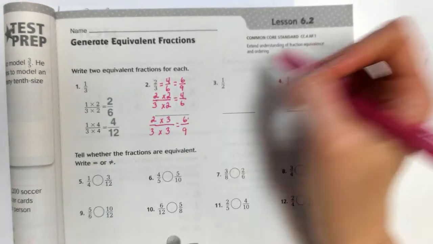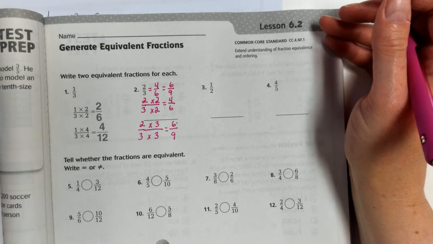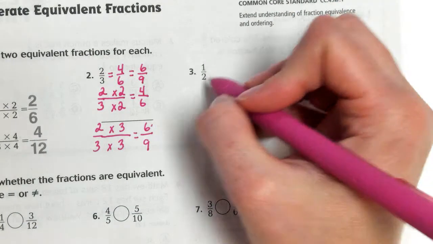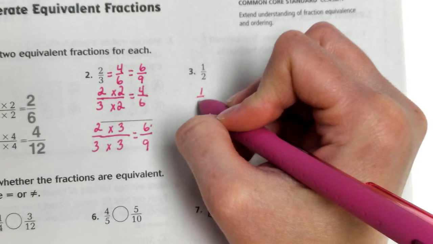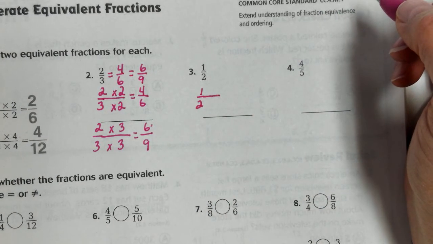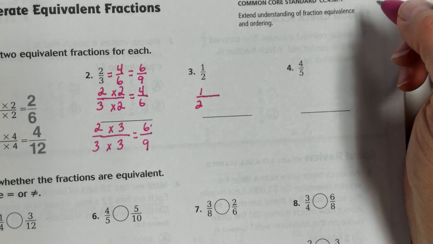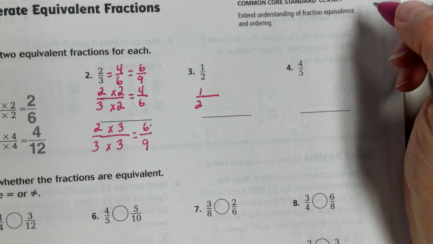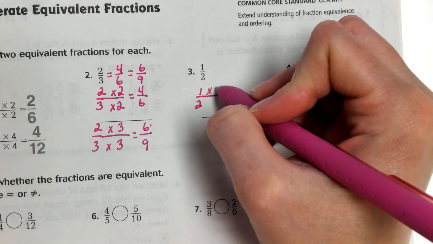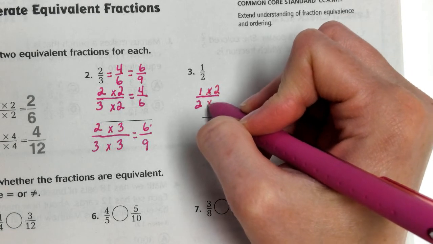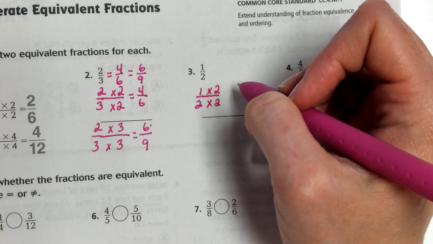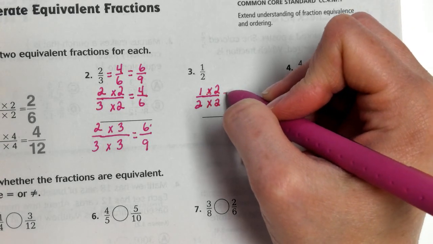All right, my next fraction is 1/2. Make it a little bit bigger for you. All right, think about step 1. What is step 1 to generate equivalent fractions? Step 1 is choose a number. I'm going to choose 2. I choose small numbers because they're generally easier to multiply, but I can choose any number I want to.